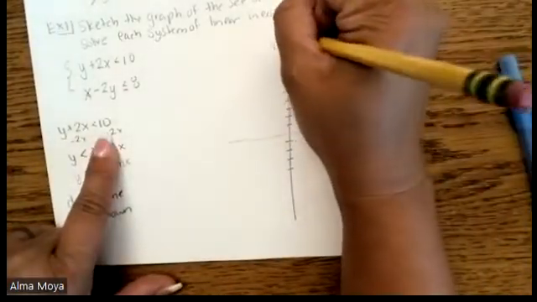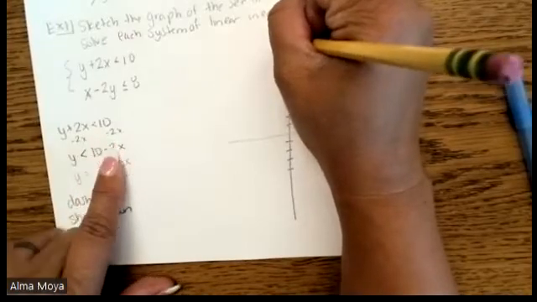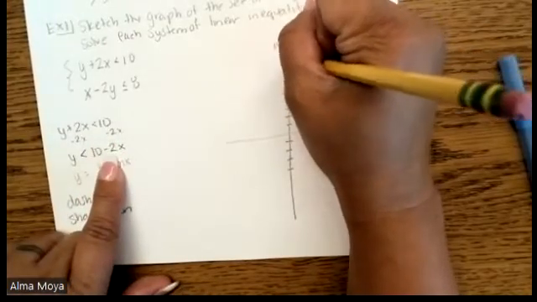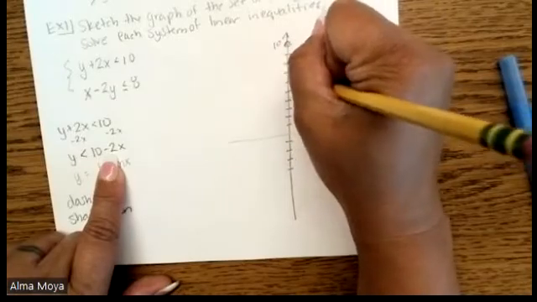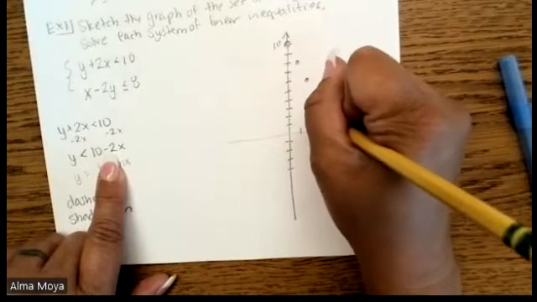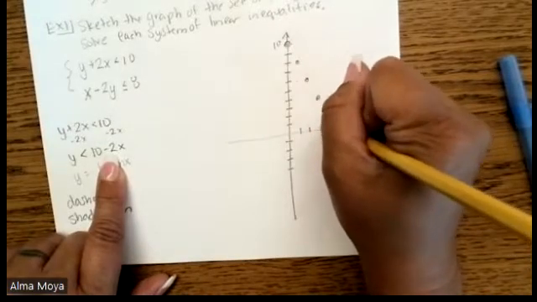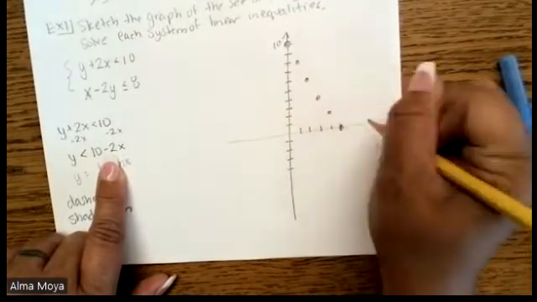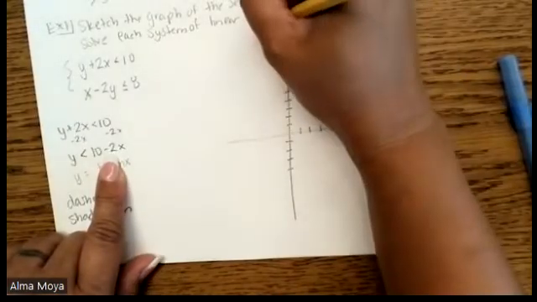So my y-intercept is at 10. And then -2 means down 2 over 1. Down 2 over 1. Down 2 over 1. So I'm going to draw this with a dashed line.